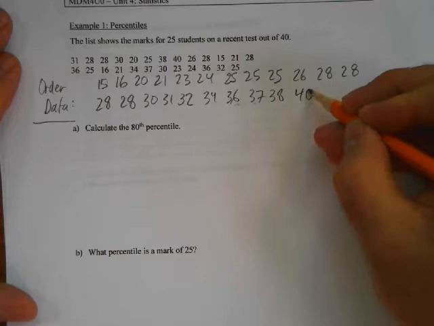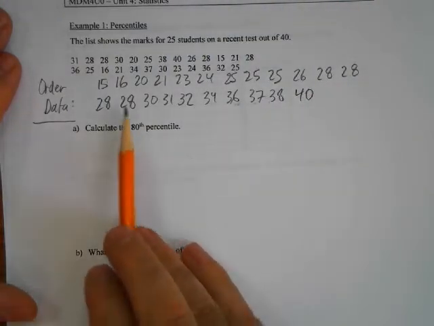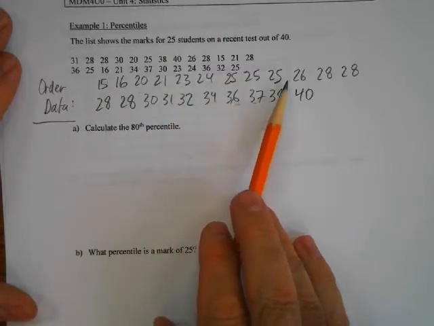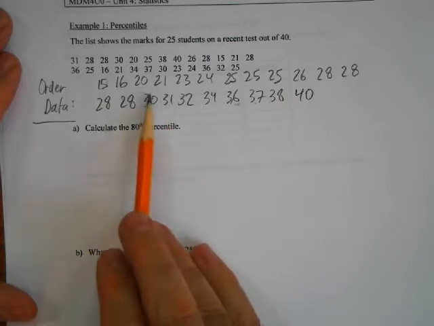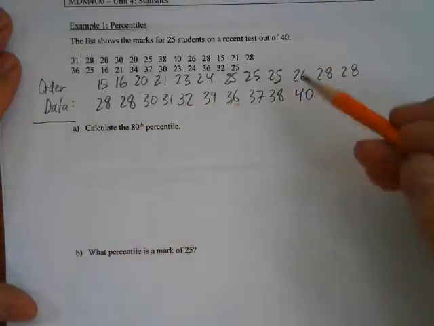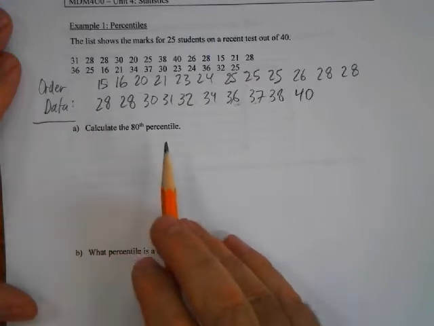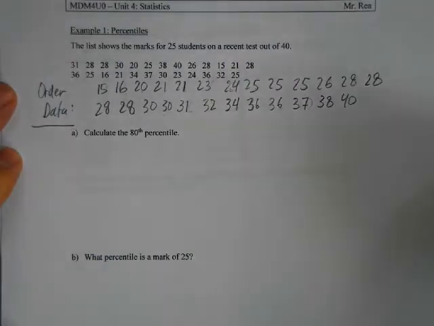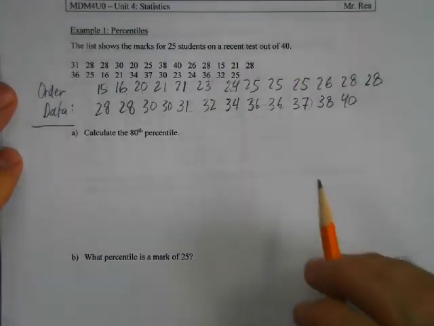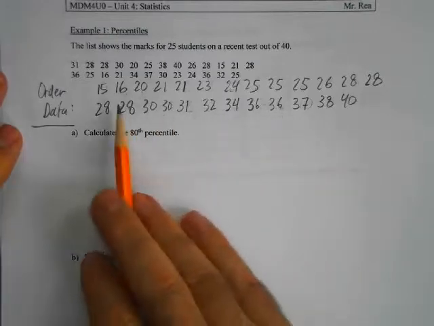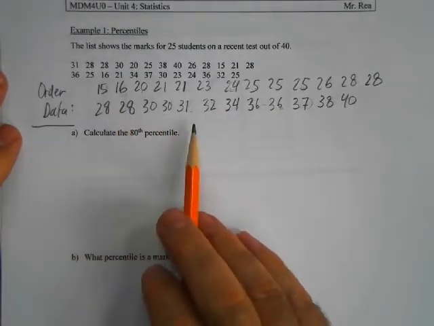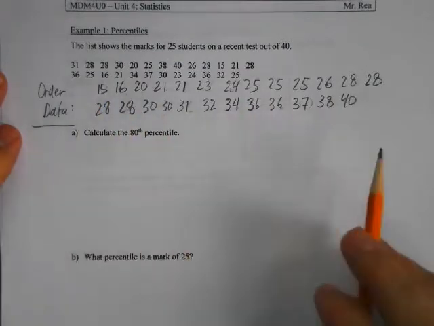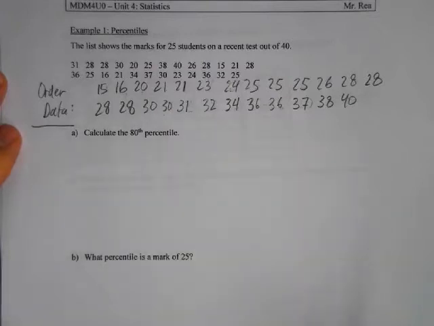Let's make sure I've got the right number here. 15, 16, 26. Okay, I think I might be missing one. Just hold on one sec. Okay, I made a couple of little mistakes, but I've corrected it now. So we do have 25 entries. I think I left out a couple by mistake. They're all sorted. Highest is 40, lowest is 15, and there's a total of 25. So we can get going now.